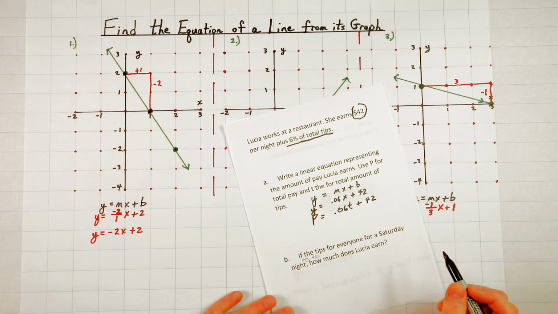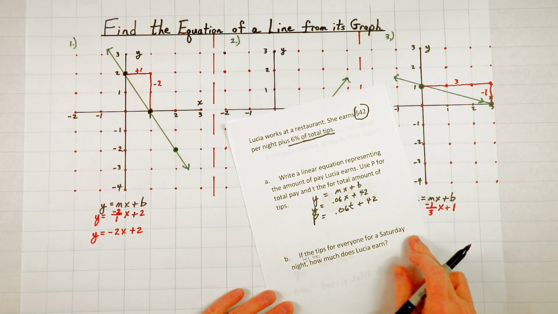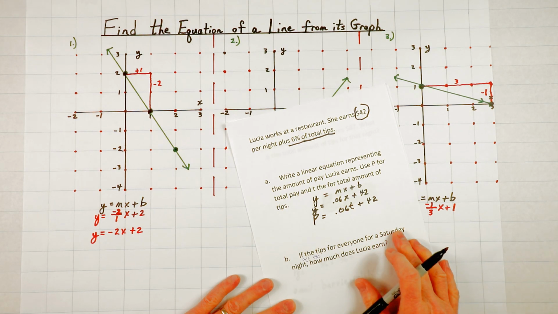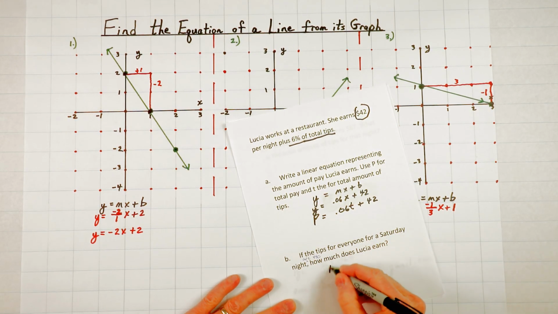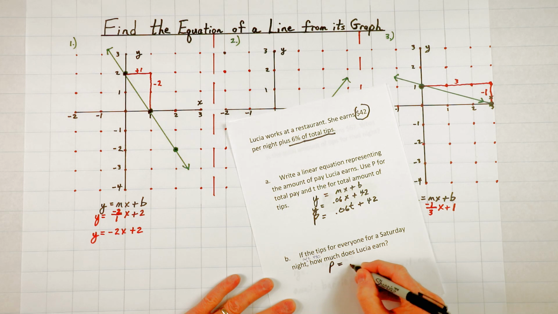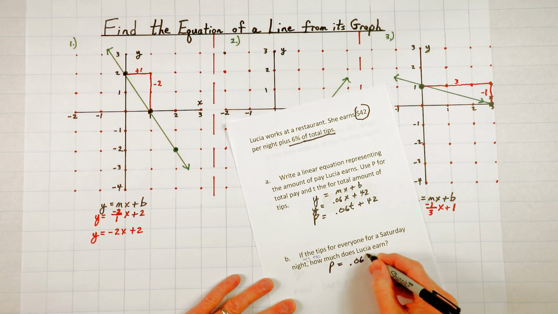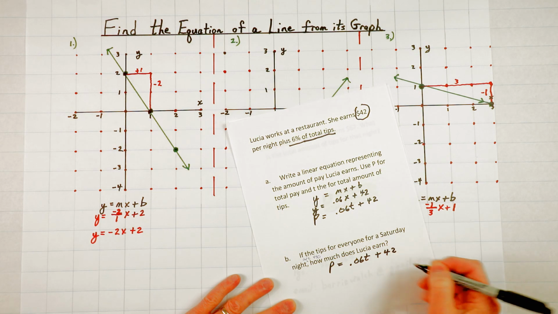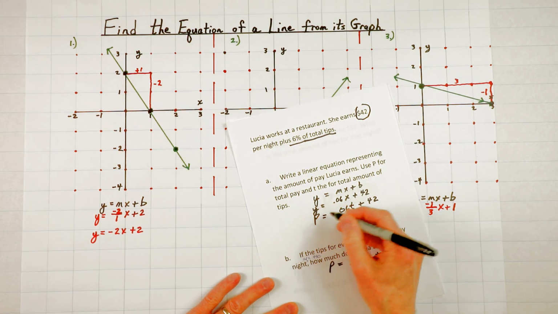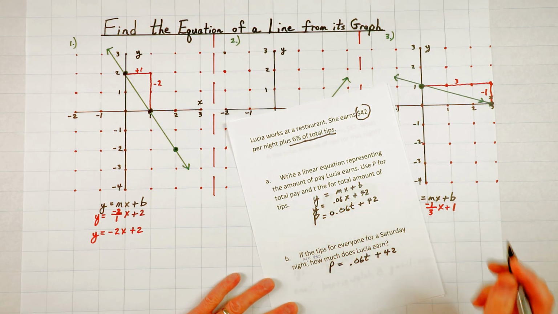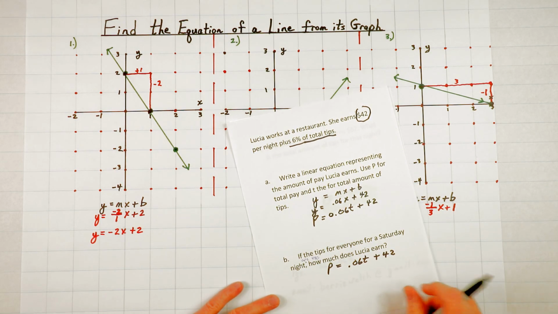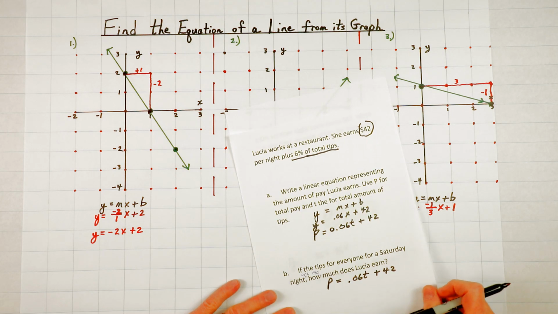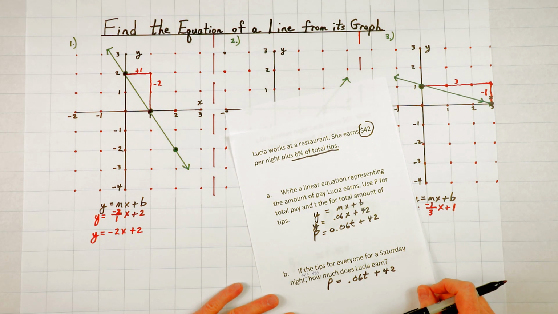It's up to you. So in this question, I know that we're going to be working with the equation that we just worked out. So right away, I'm going to start with that equation. P equals decimal 0.6 t plus 42. Now, in case you're wondering, you can put a 0 here if you want to. I just decided that I'd leave it out. It means the same thing.